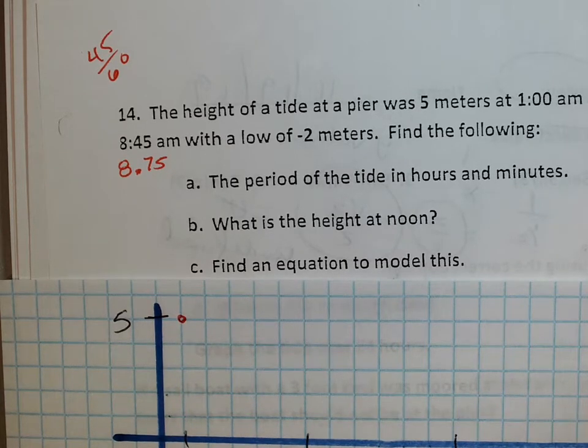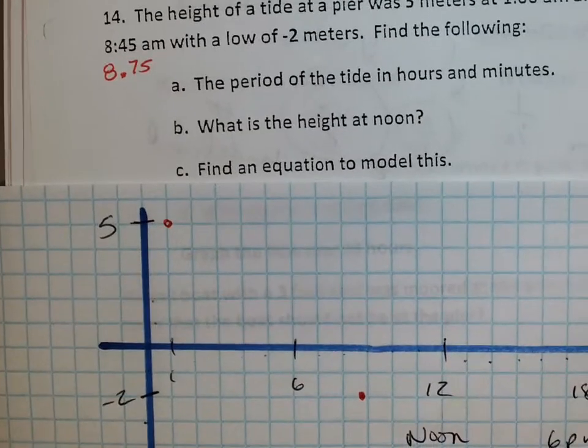Now, what I'd like to know, they can't see. Oh, I'm sorry, you guys. Yeah, I got it too far zoomed in.